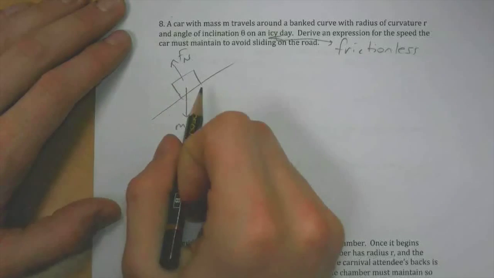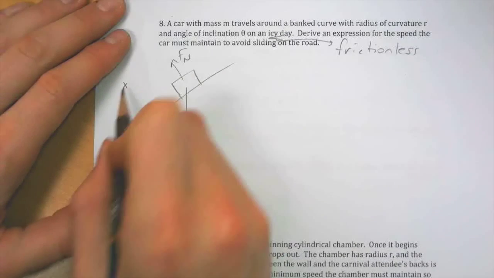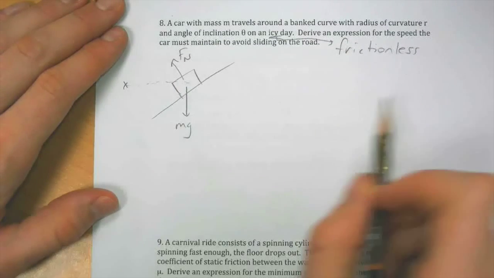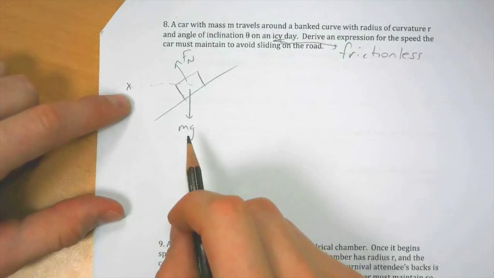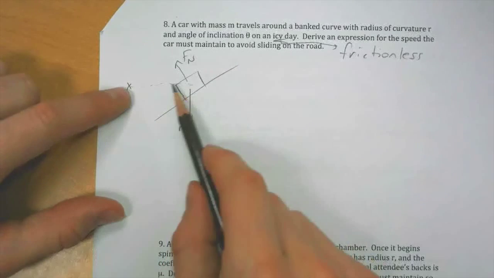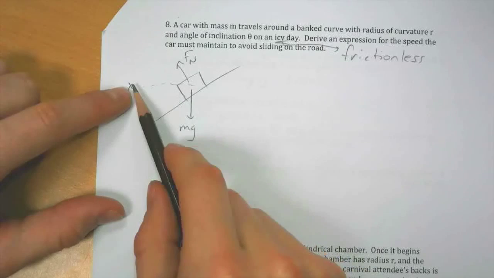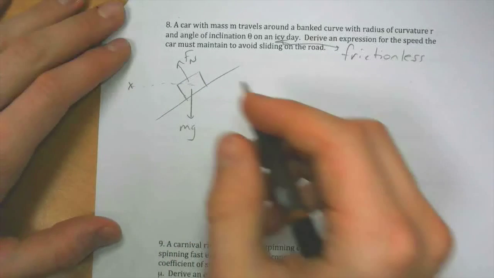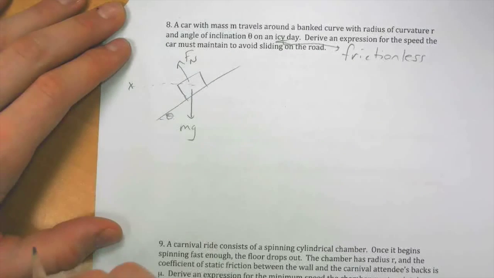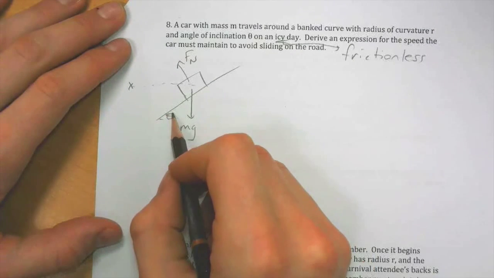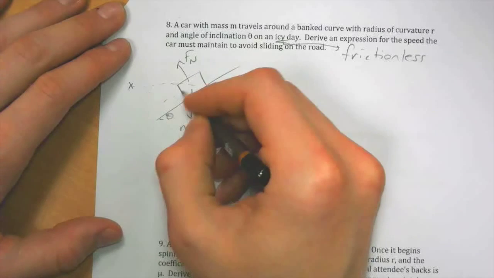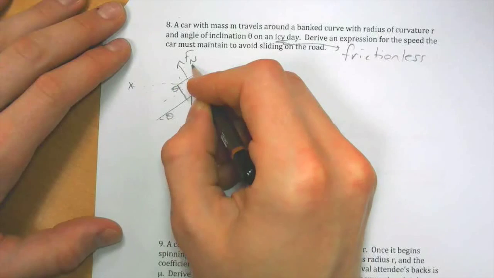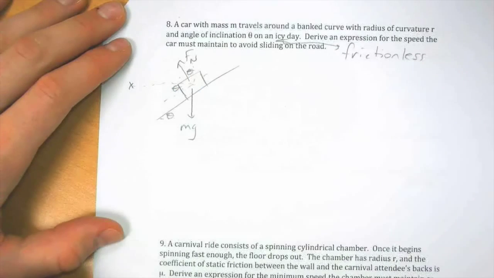Now, the center of our circular path is over here somewhere. So this is actually a case where, even though we're on a slope, it's better not to rotate the coordinate system, because our acceleration is only in the horizontal direction. It's toward the center of this circle, and the circle is horizontal. So this is theta, which means by alternate interior angles, this is theta, which means this is 90 minus theta, which means this angle is also theta.